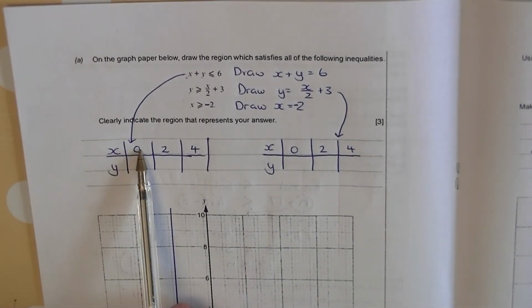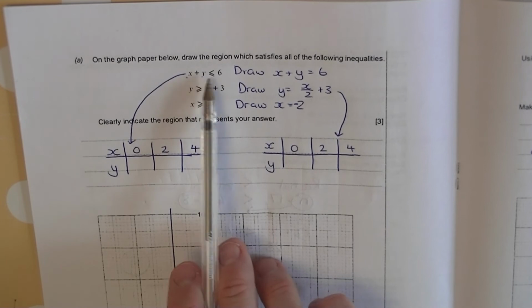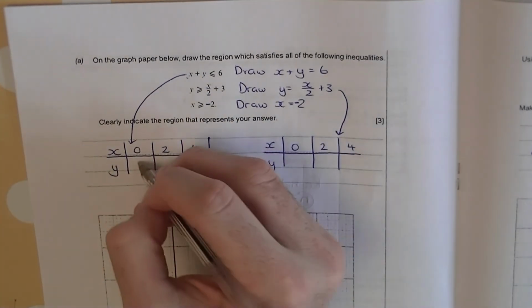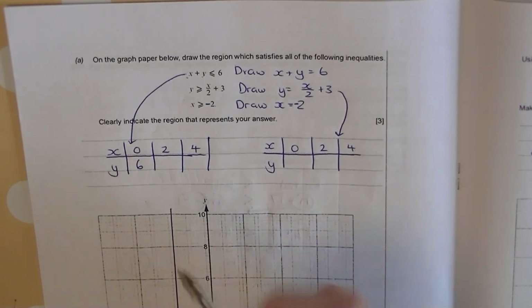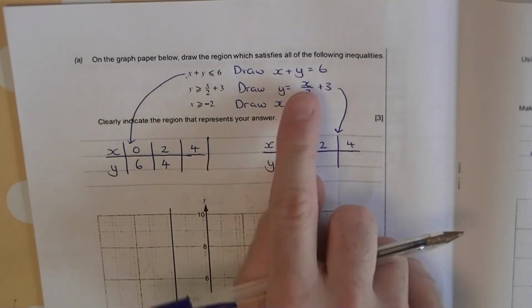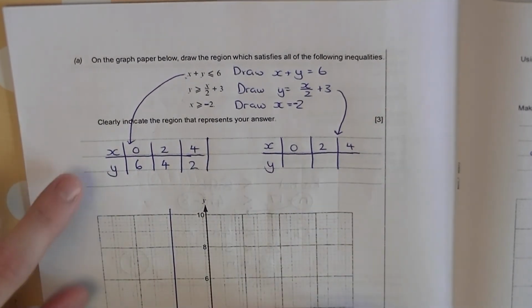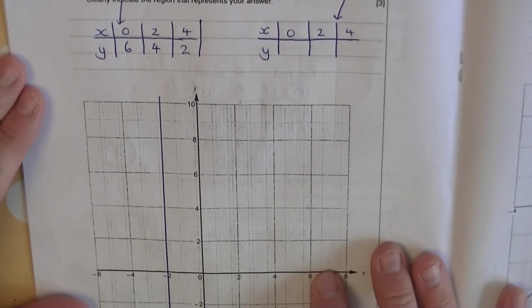When x is 0, 0 plus y equals 6. So what would I need to add to 0 to make 6? y would be 6. 2 plus 4 equals 6, and 4 plus 2 equals 6. Let me put those 3 points on down here. Hopefully you can see that.